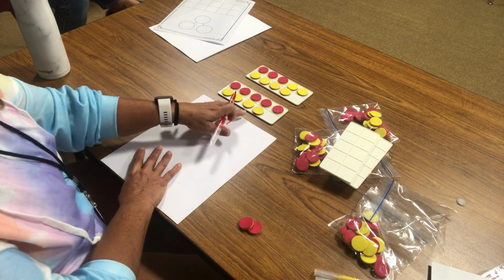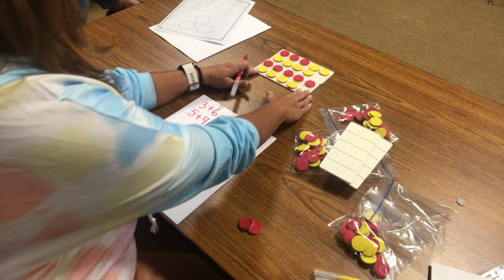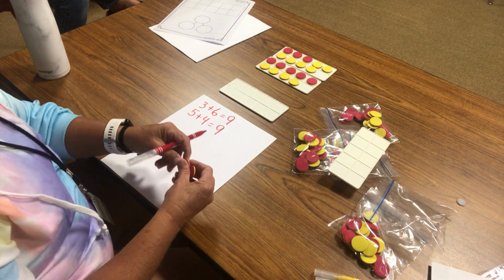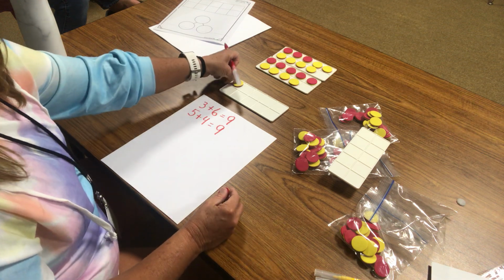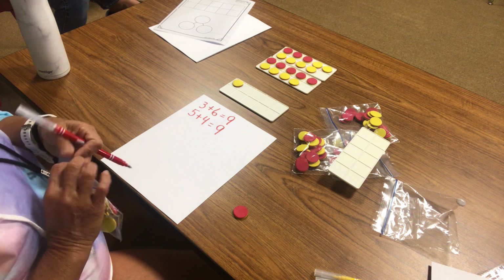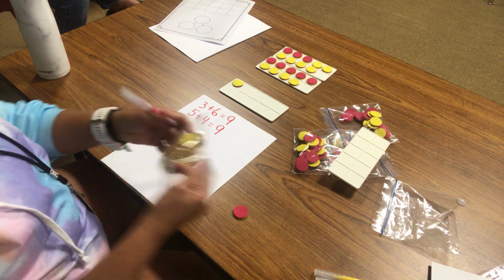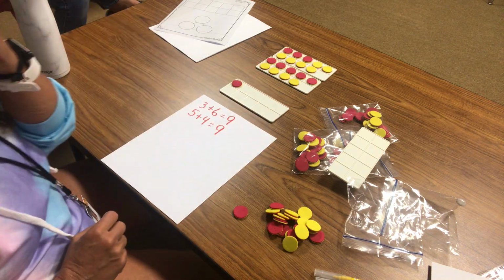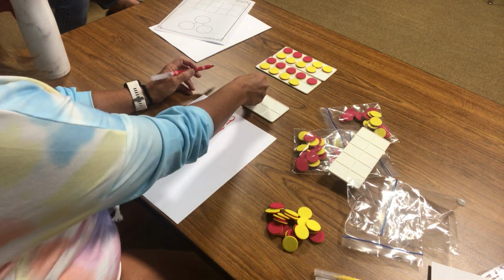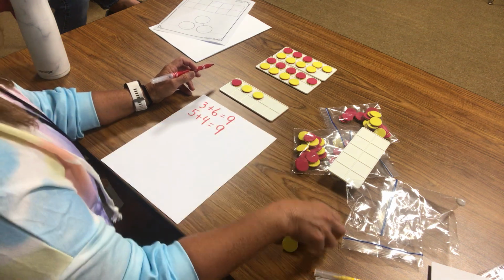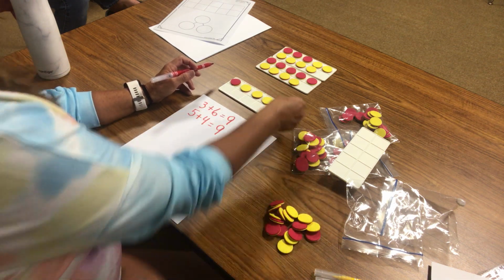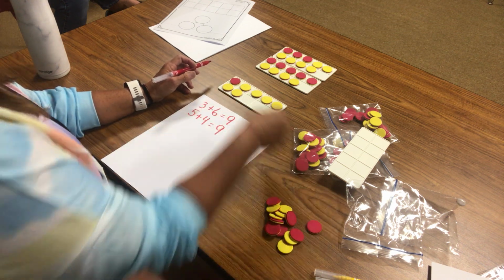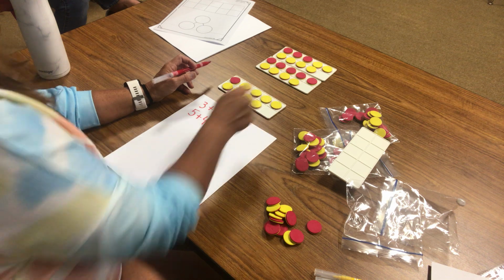That's 2 ways. I'm going to show you 2 more ways to do that. What if I just have 1 in my first group? Then how many more am I going to need to get to 9? Remember, I'm just going to count on. Nope, let's make that one red. We'll always start with red. So there's 1, 2, 3, 4, 5, 6, 7, 8, 9.